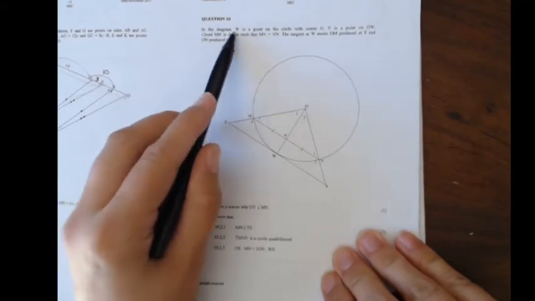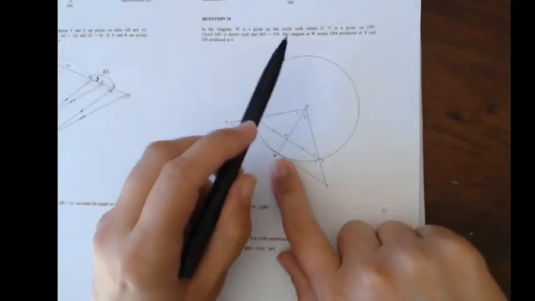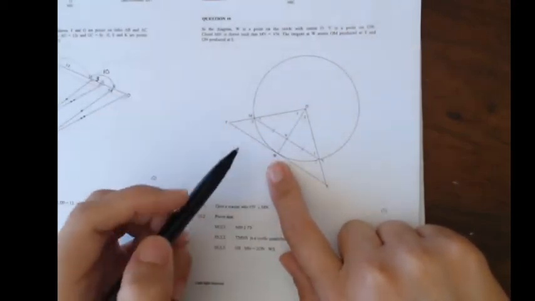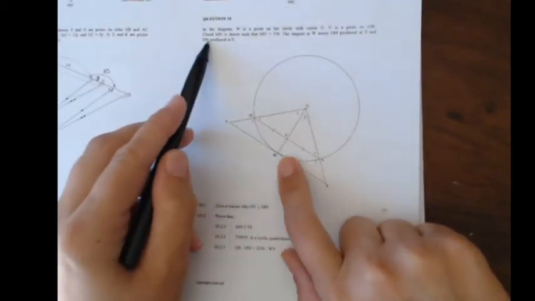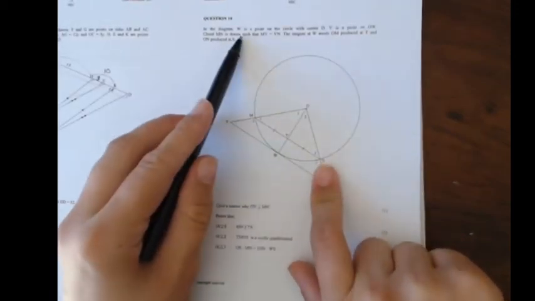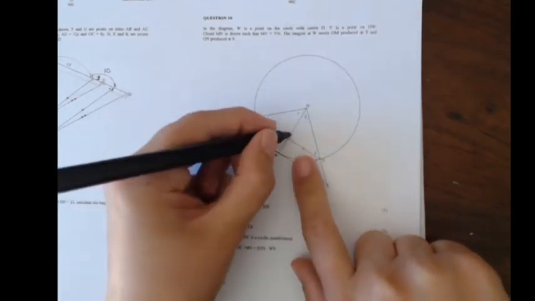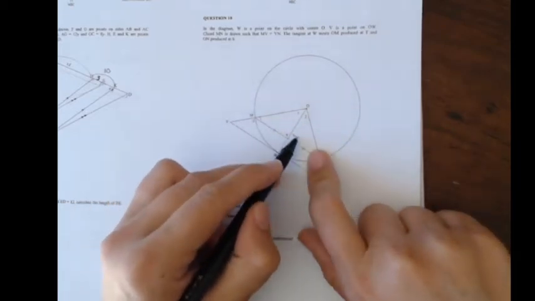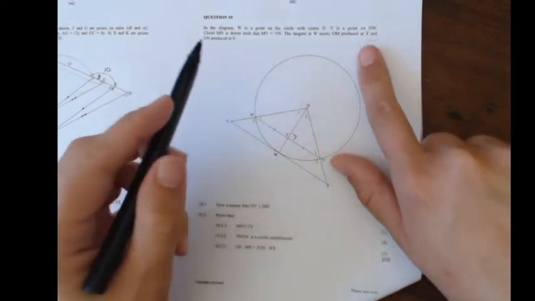In the diagram, W is a point on the circle with center O. V is a point on OW, so V is a point on OW there. Chord MN is drawn such that MV is equal to VN. I see the line from center to midpoint of chord is perpendicular to the chord, that theorem there. So I'm going to mark that there.